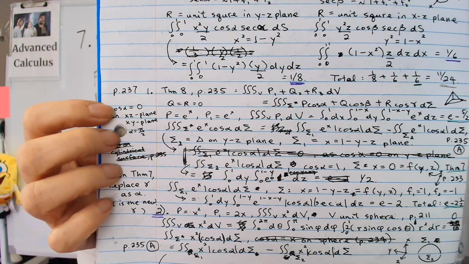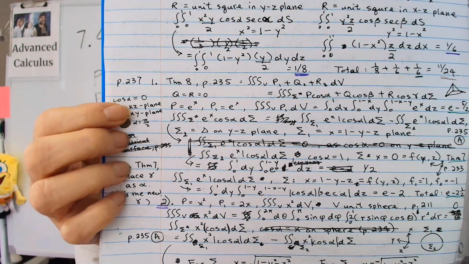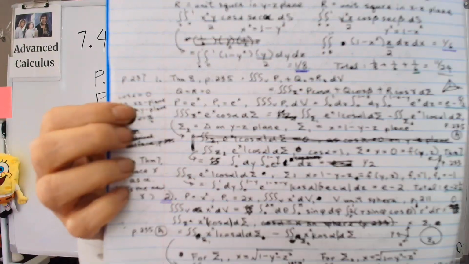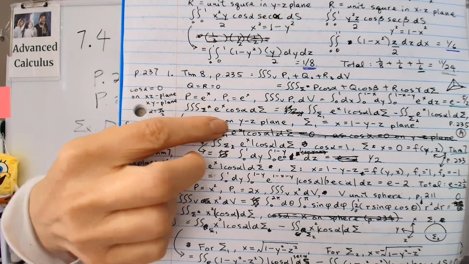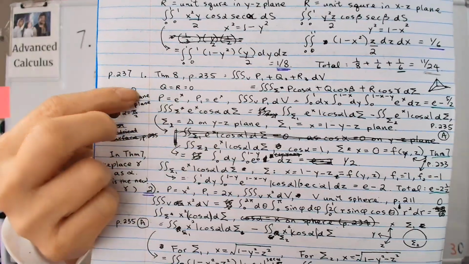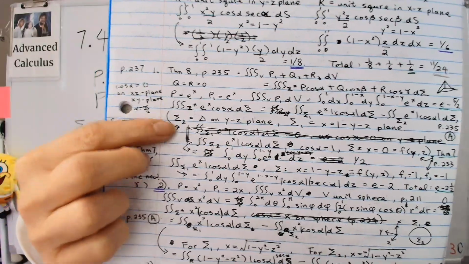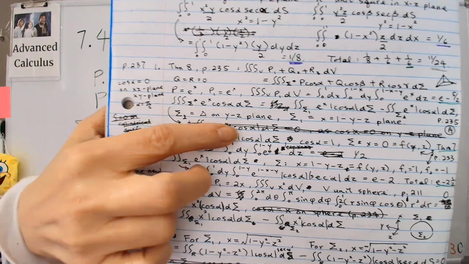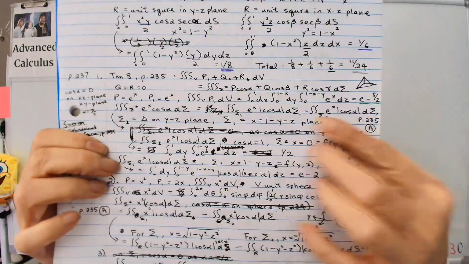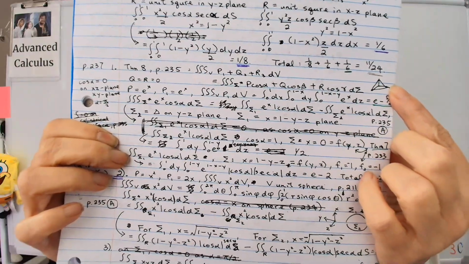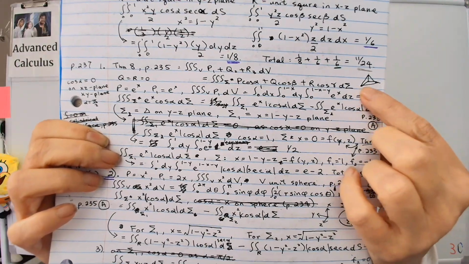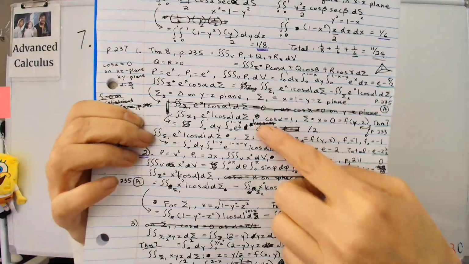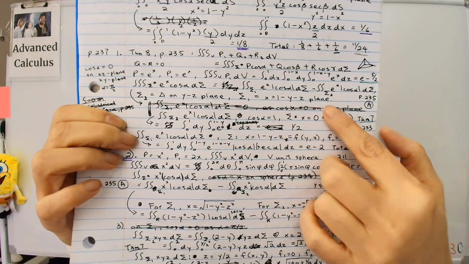The cosine alpha is 0 on both the xz and the yz plane, and we're integrating with a cosine 0 in there, so we can ignore those planes. So we only have to integrate over these two planes. That is sigma 2, which is the triangle on the yz plane, this one right here, and then sigma 1, which is the slanted plane. Sigma 1 is x equal to 1 minus y minus z.